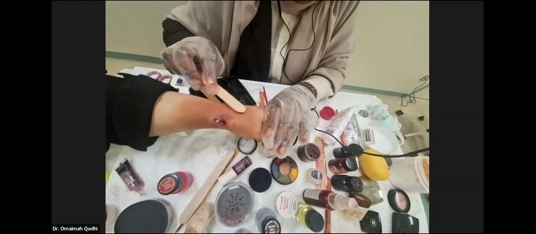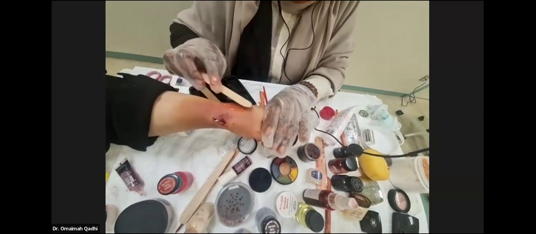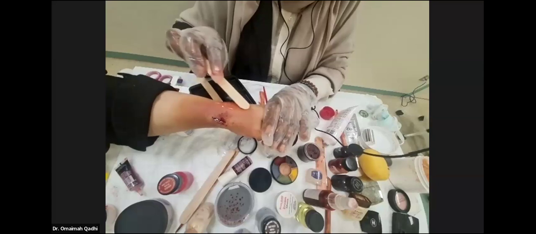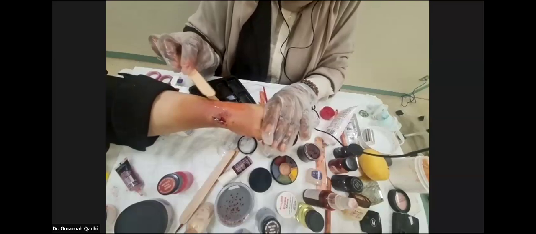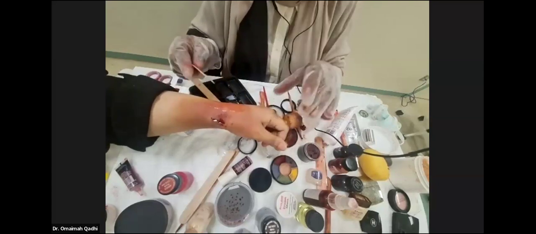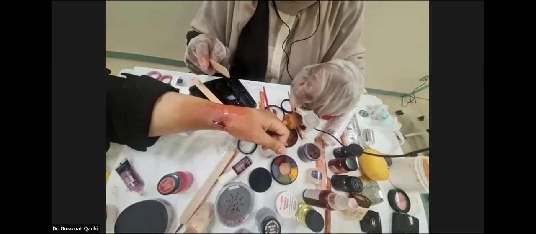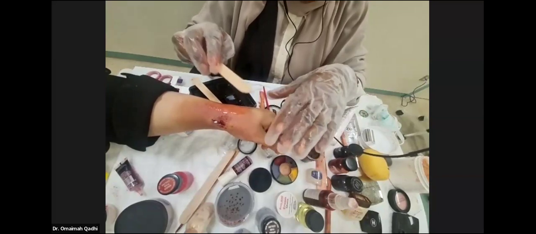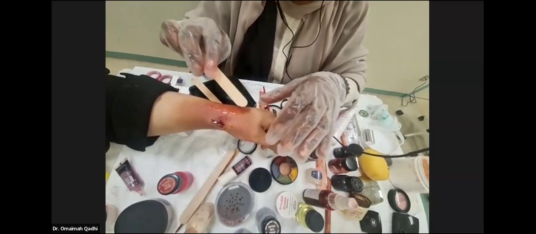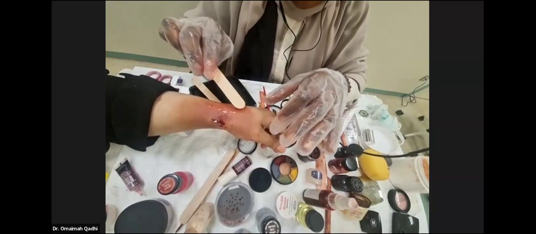So I just spread the mask. If I want to demonstrate the irritation of the skin, I'm just gonna wait. Usually I have a small fan that I will use, so it will speed up the drying of the mask.